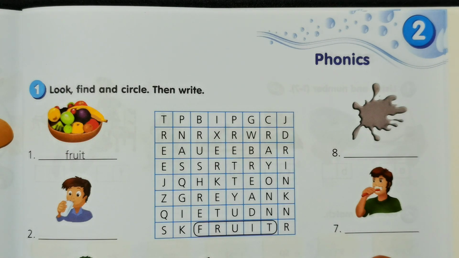Okay, pupils, we are on this Year 3 English Get Smart Plus 3 workbook on page 87. This is Phonics 2. Activity 1: look, find and circle, then write. You will need to find the word in the word search here. As an example, number 1, fruit, is at the bottom of the word search window.